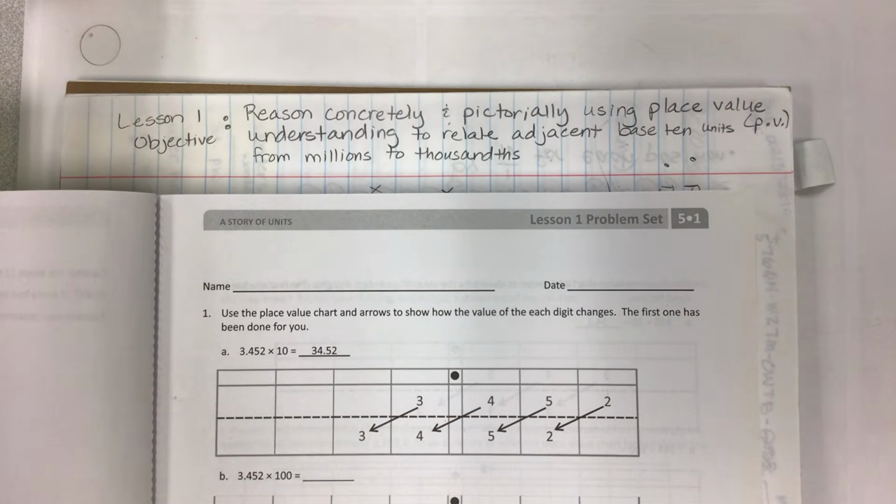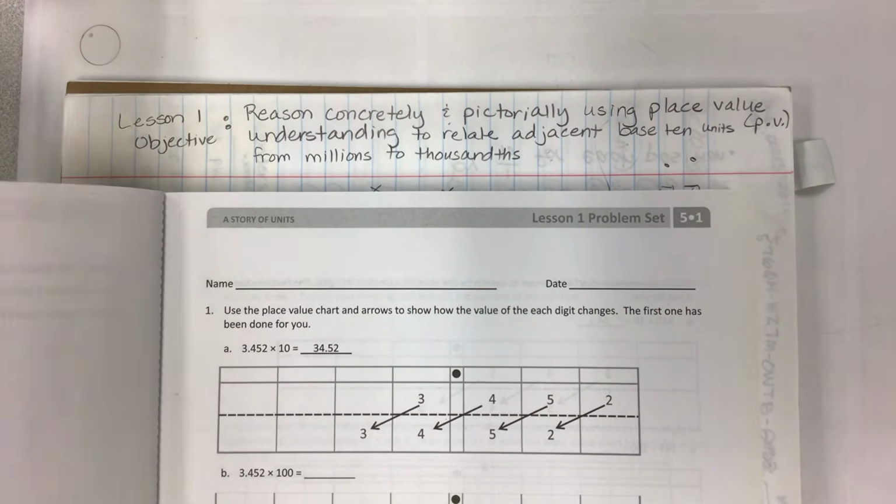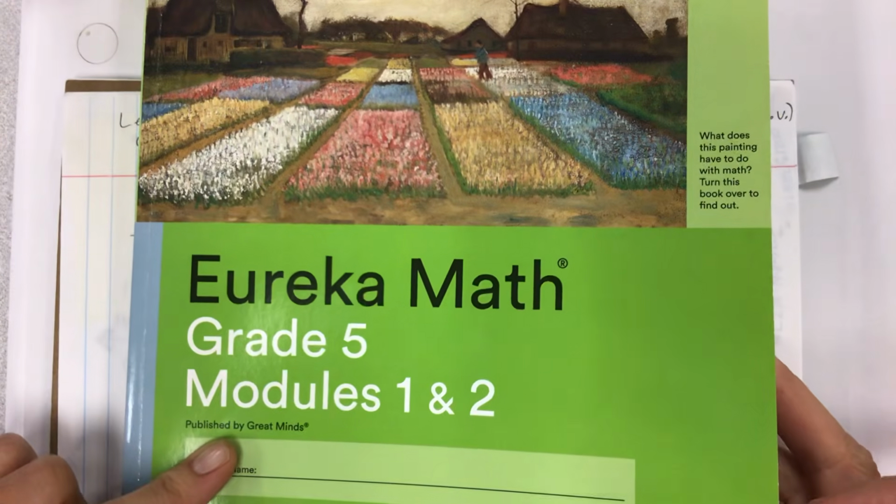Hey kids, we're back again. This is grade 5, module 1, lesson 1. We are just getting started with this year.